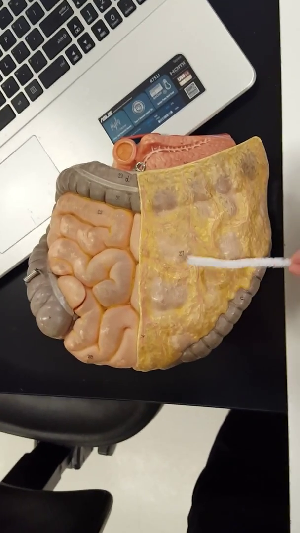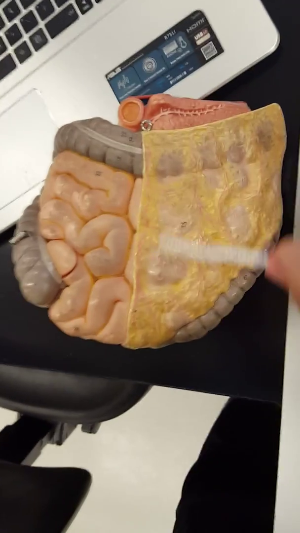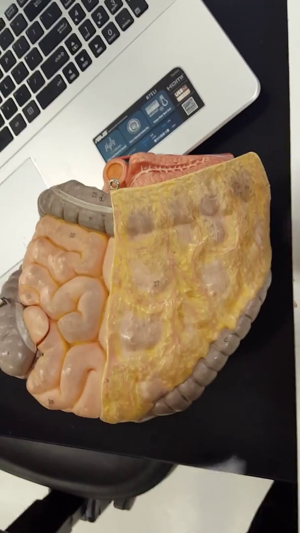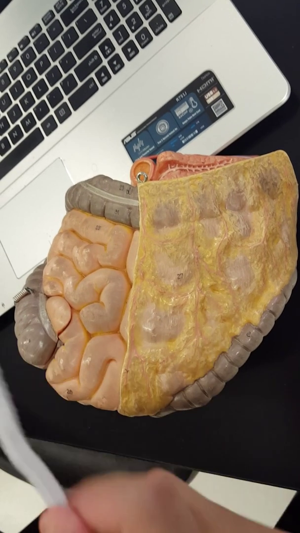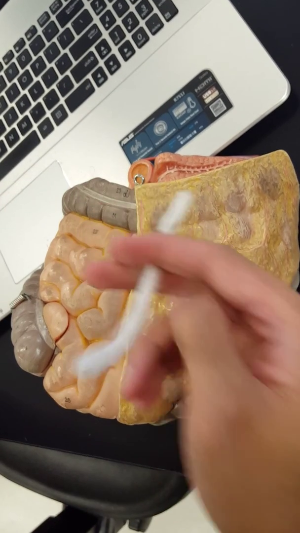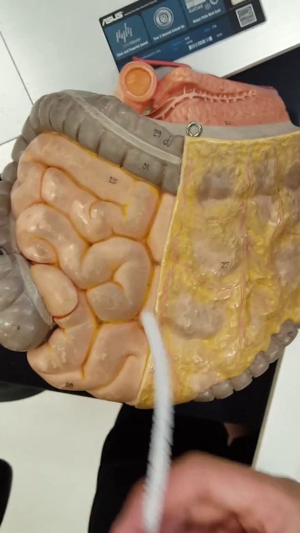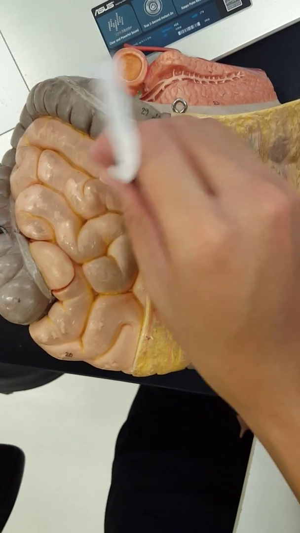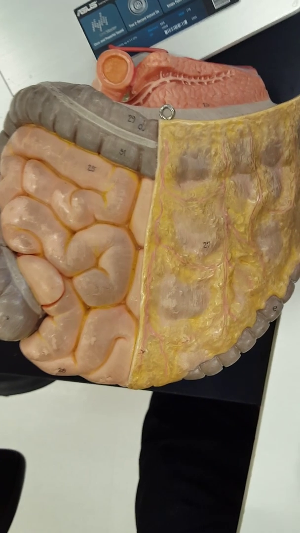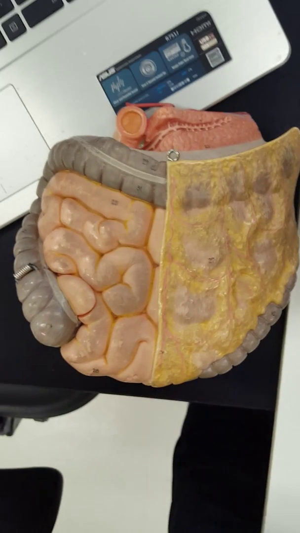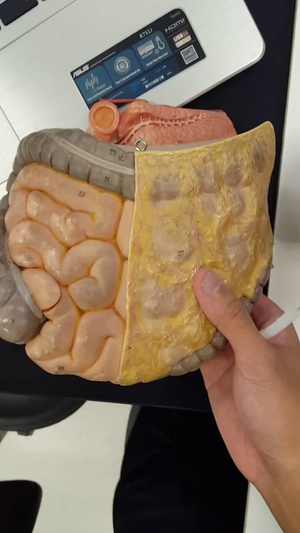This is called the greater omentum, and the yellow pigment that you see here is because it is infused with fats, adipose tissue. There you go. And then usually you would see little yellow spots right here, but apparently this model doesn't have it. Those yellow spots are called the mesentery, and it's also composed of adipose tissue, or fats, lipids, same thing.